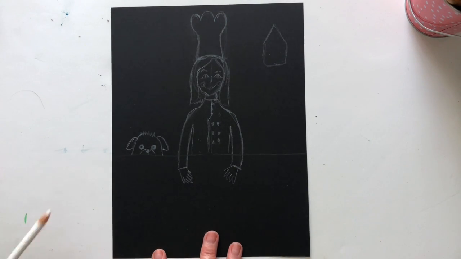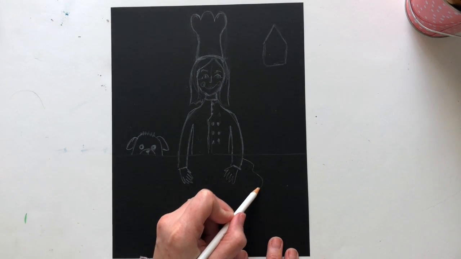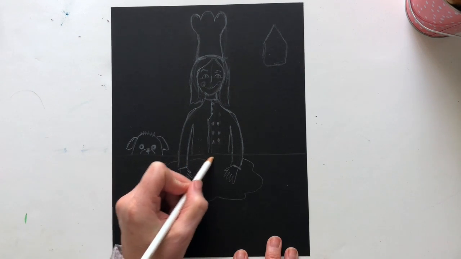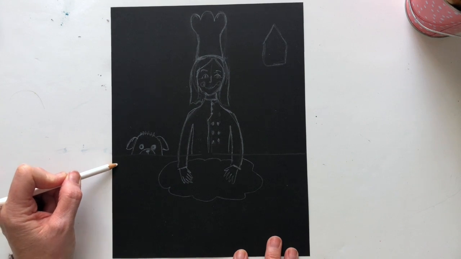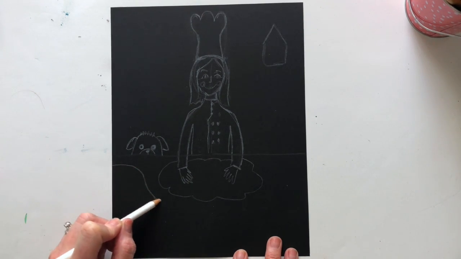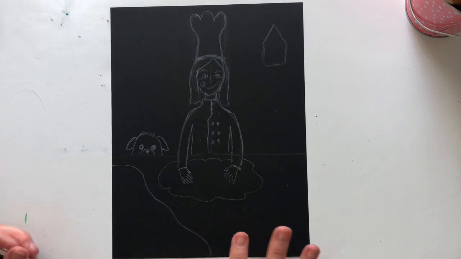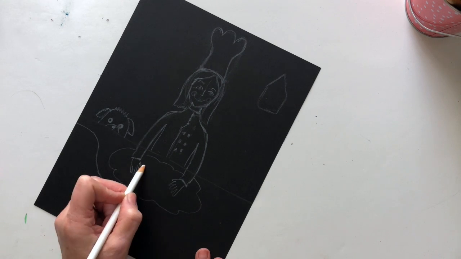All right, and then the cookie dough. And then you can see off to the side on some of these how they have some of the cookie dough already rolled out. I'm just making like a little shape here. And now I have to think about the shapes that I'm going to make. And I might even have her holding the rolling pin.